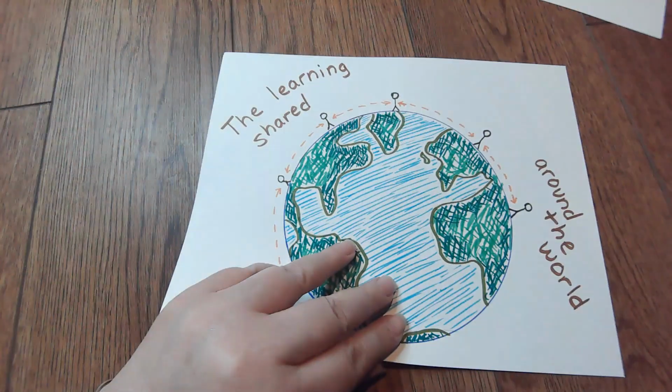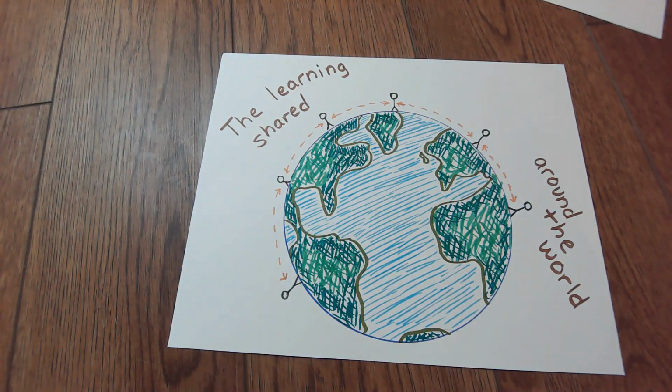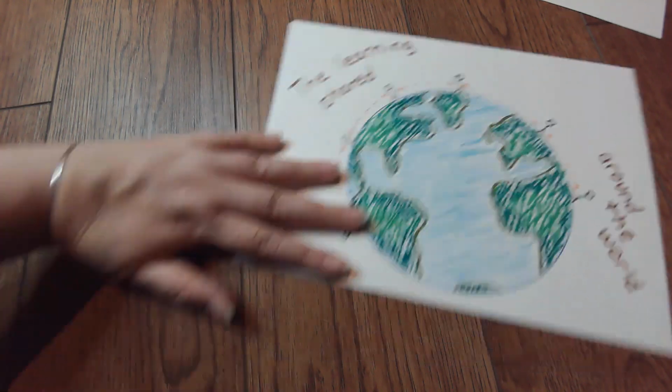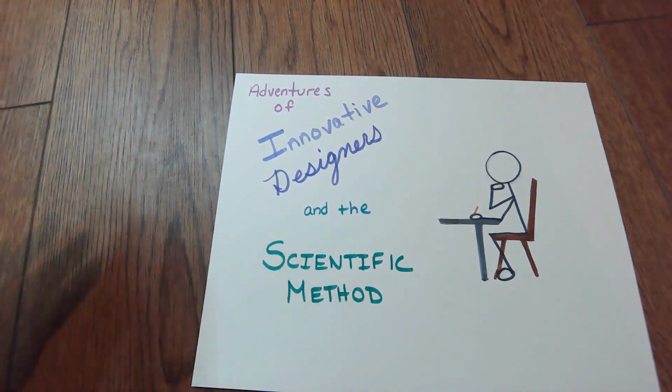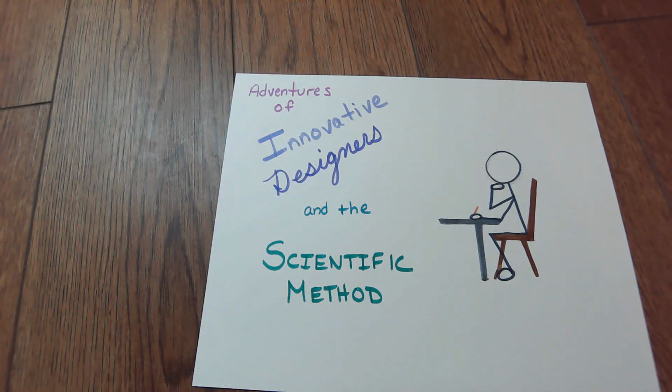Finally, students can use technology to network with resources and other learners from around the world. Once empowered, students become innovative designers by utilizing different technology to essentially run through the scientific method.